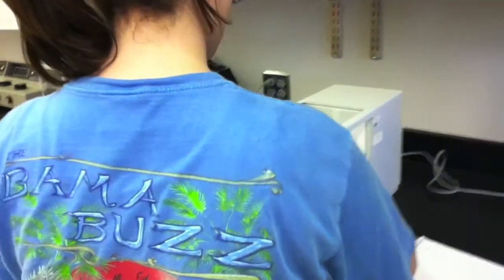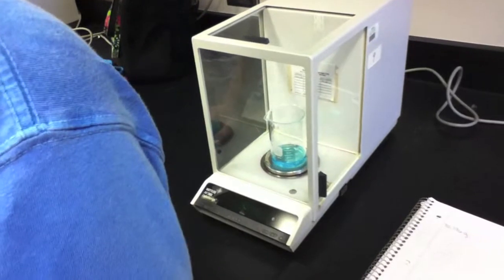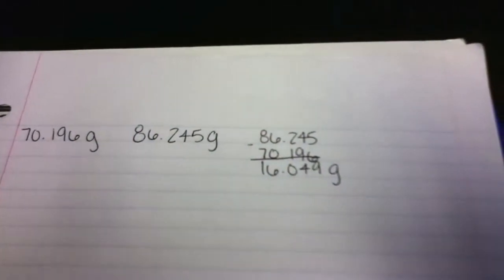And using the analytical balance to obtain the mass once again, she gets a mass of 86.245 grams. So now she is going to subtract the mass of the beaker from the mass of the beaker plus the sample to get the mass of the sample, which is 16.049 grams.